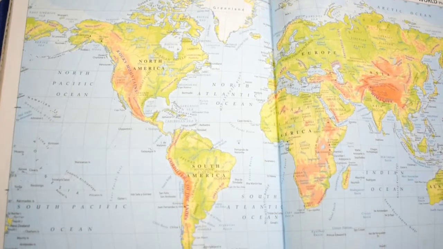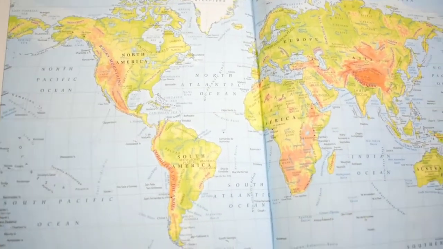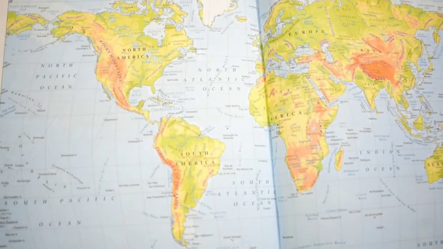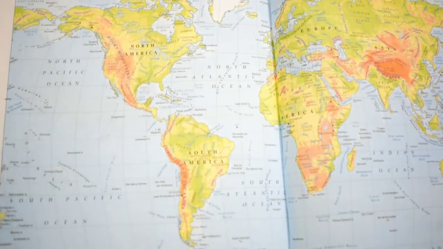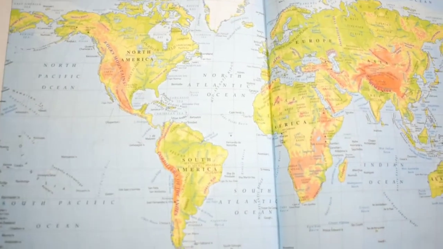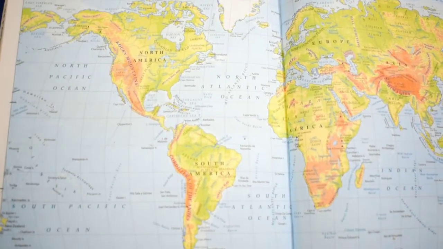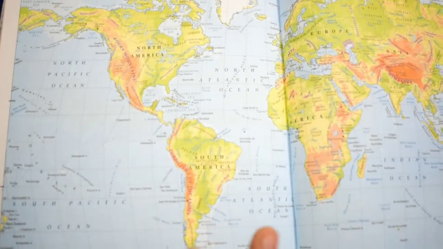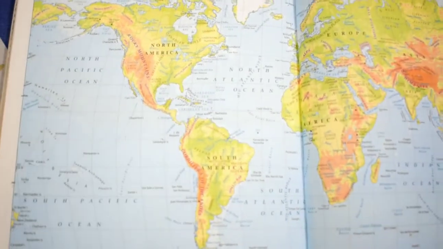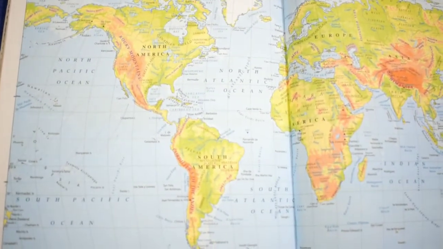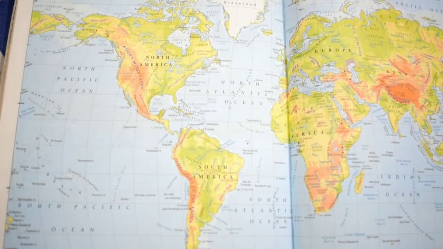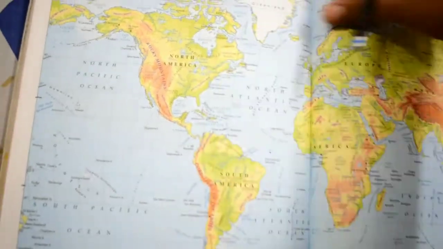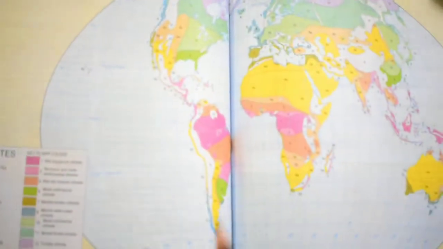So let us just understand what is the equatorial type of climate. This equatorial region is also known as the rainforest region. And why the rainforest region? Because the first thing, the rain. One thing that should be coming to your mind right now is that there's lots and lots of rain. And yes, the equatorial climatic areas are characterized by huge amounts of rain throughout the year.